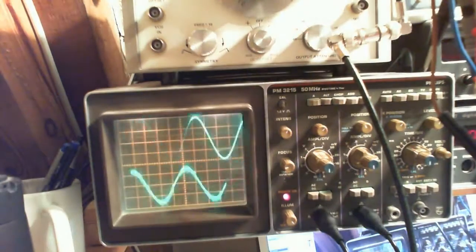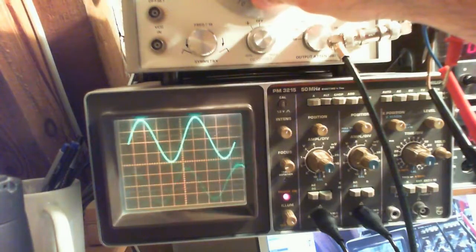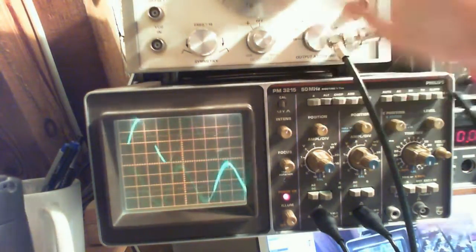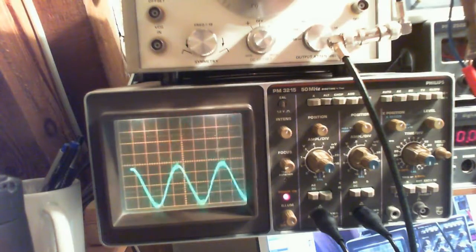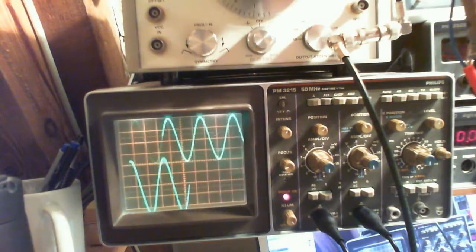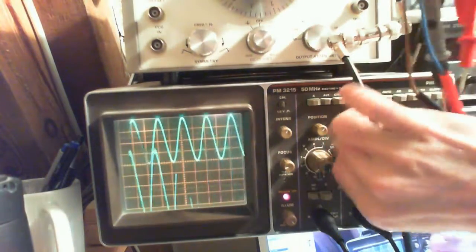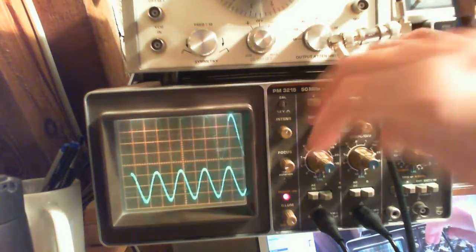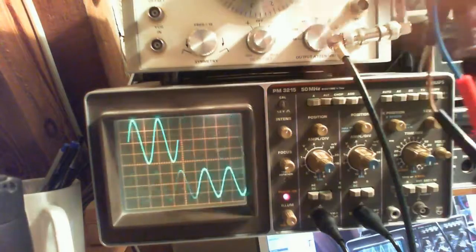Okay, so I'm increasing the frequency from 45 Hertz to 50 Hertz, and now my output voltage is at about the same thing, and now I'm at about 50 millivolts times 3 divisions, so 150 millivolts, for example.